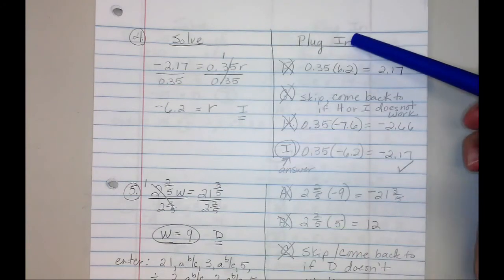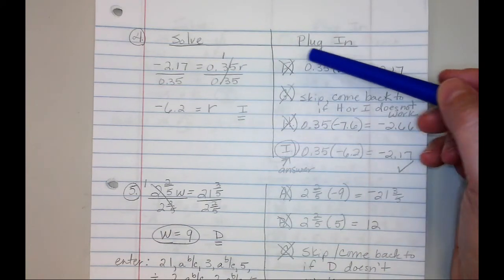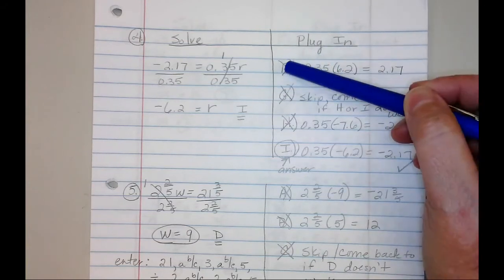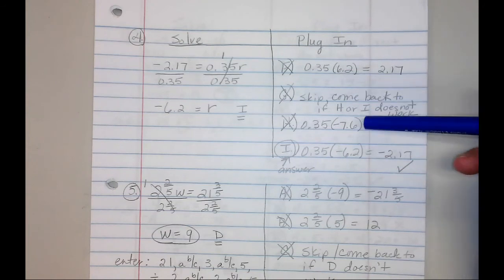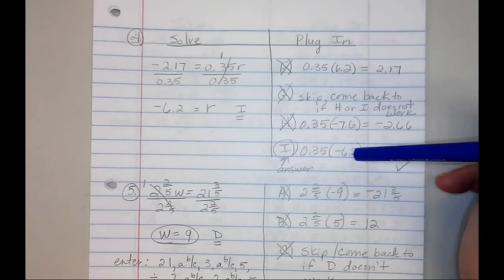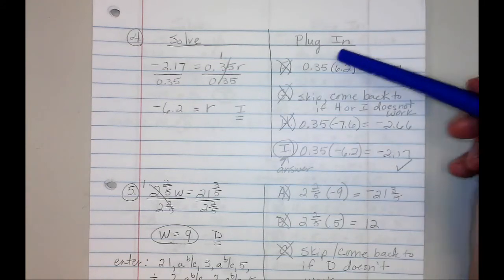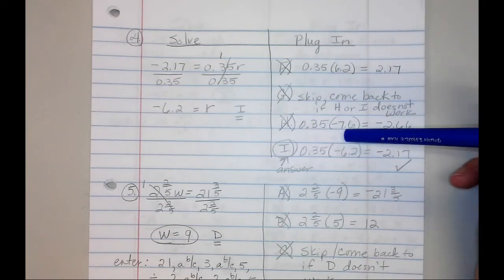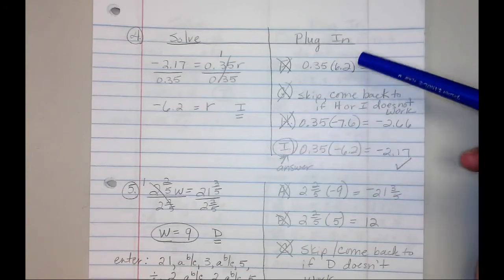If you do it with the plug-in method, then that means you replace r with 6.2 for F, and you'd get 2.17, and that's incorrect. This G says all real numbers, so we're going to skip that one right now. H plugged in negative 7.6, got the wrong answer. I plugged in negative 6.2, so we got the right answer, so therefore G couldn't be the answer because we already had 2 that didn't work. Because if it was all real numbers, then all 3 of those would work.